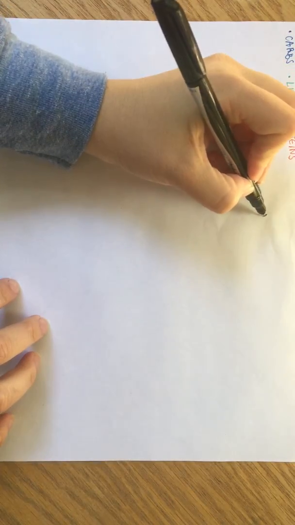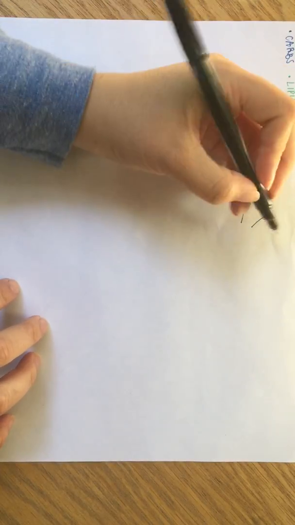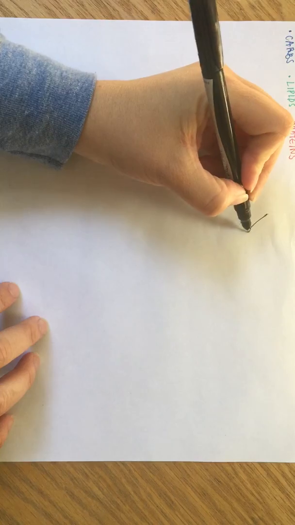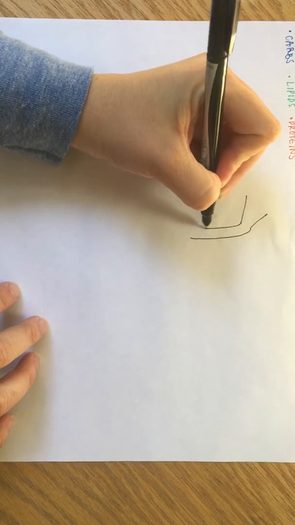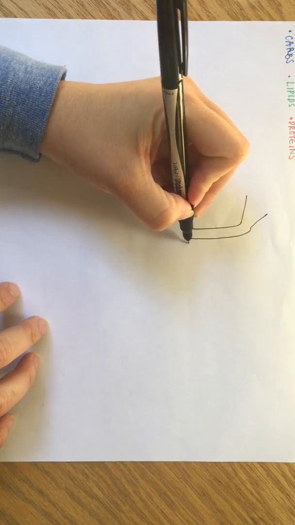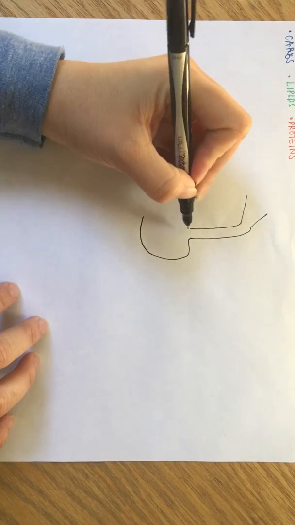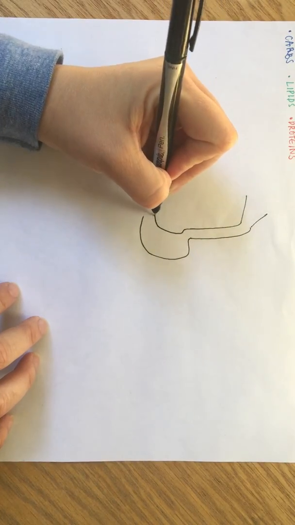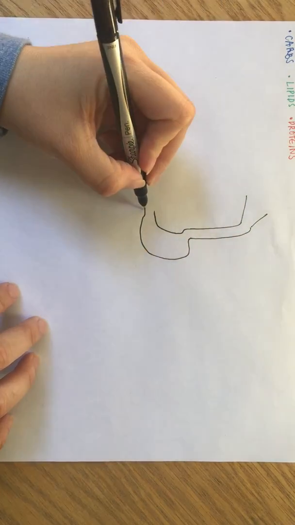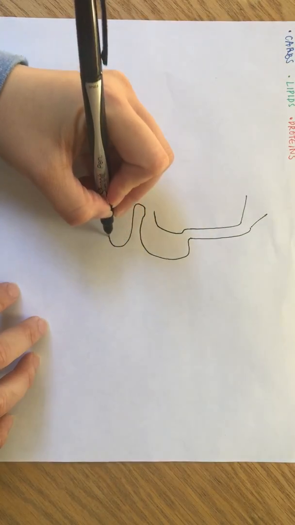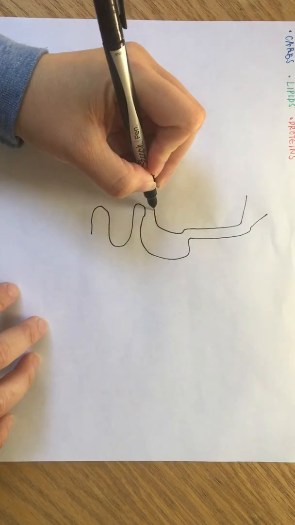Okay, so we'll go ahead and draw our digestive tract. We start out in the mouth. It then continues down into the esophagus, into the stomach. The stomach continues with our small intestine.